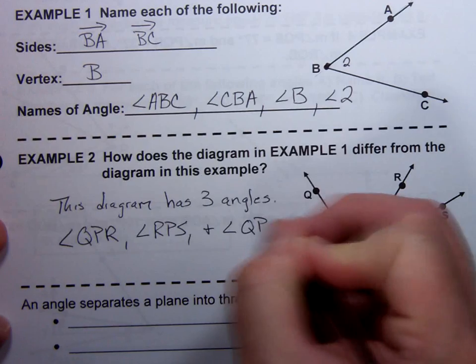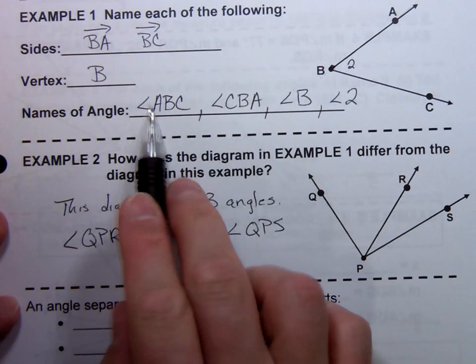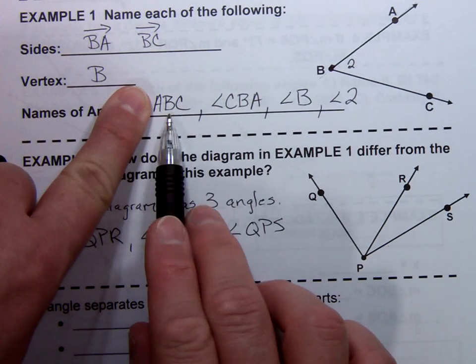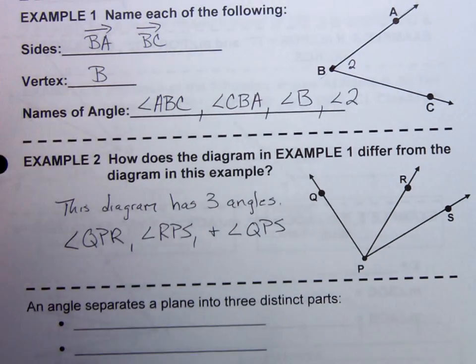And something I forgot to stress just a moment ago when we were talking about naming angles, it's very important that you include that angle symbol. If I don't include that angle symbol, remember this is plane ABC. So if we're naming an angle, very important that we put that angle symbol in front.